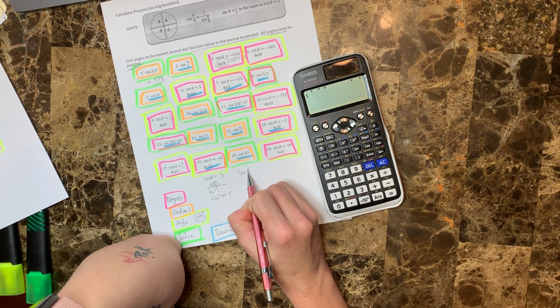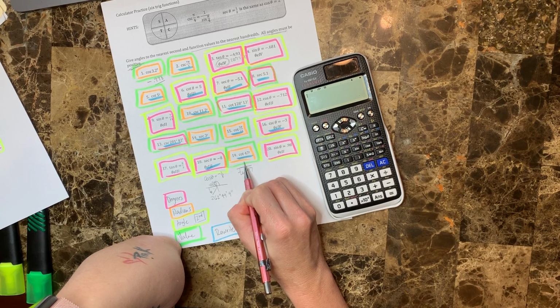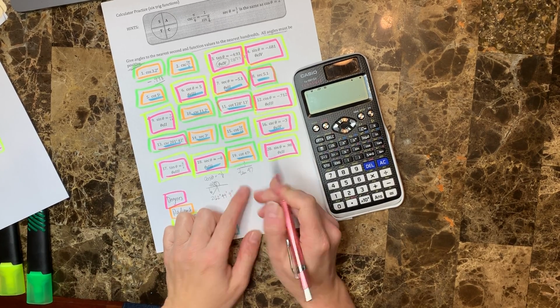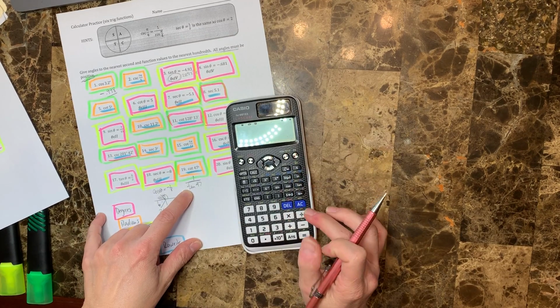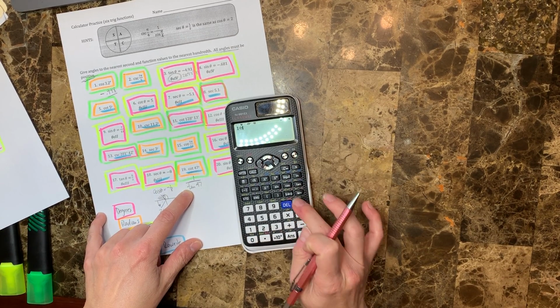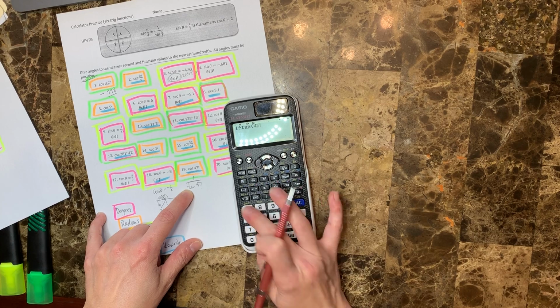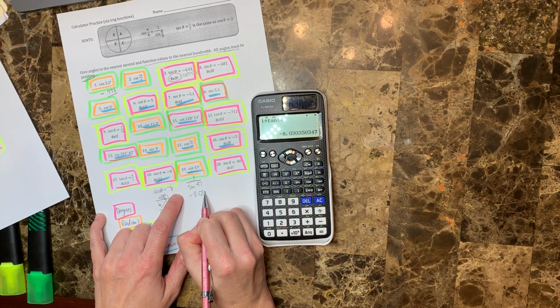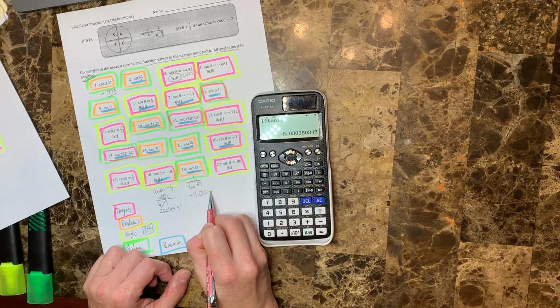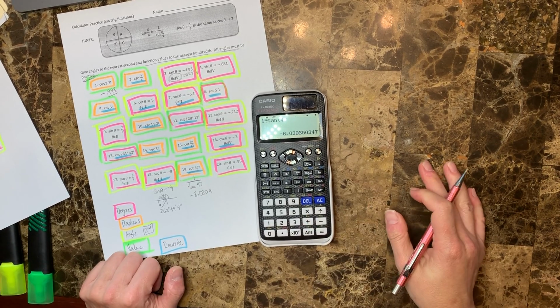Right? It's the tangent of 47, but in the denominator. All right? And again, you're not taking the reciprocal of both sides. This is equivalent to this. So let me do 1 divided by the tangent of 47. We get negative 8.0304 if I round. Okay?